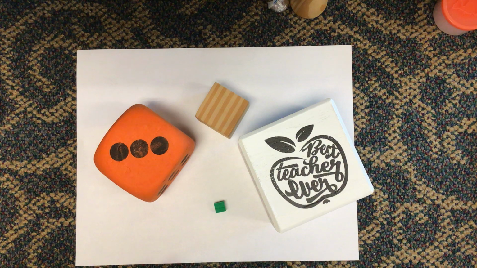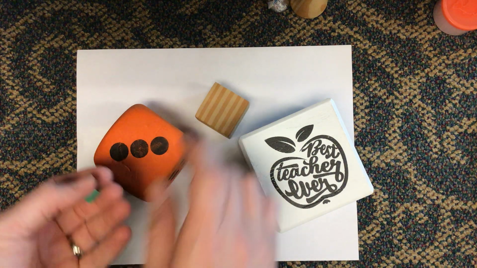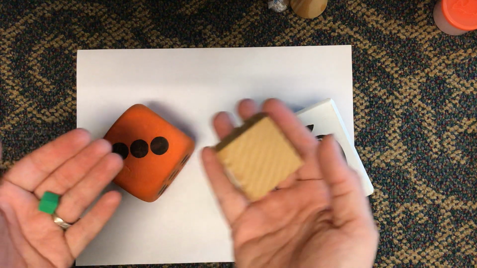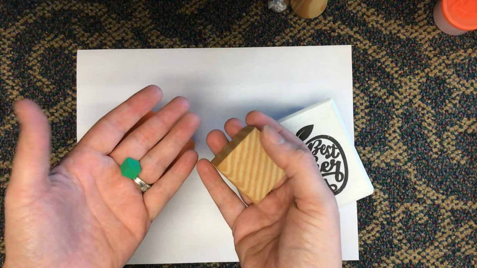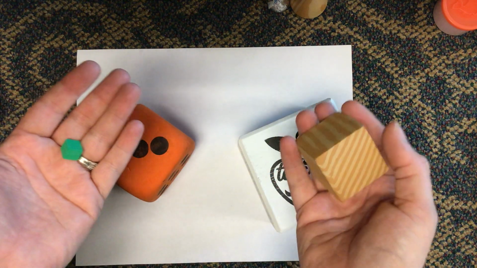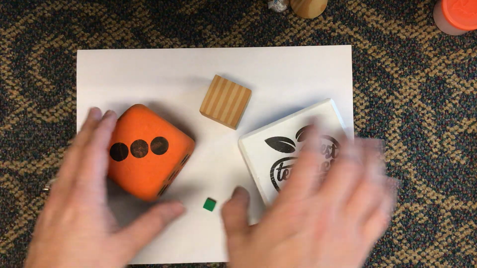No, they're different colors. Okay. Do you think that they weigh the same? Do you think that they weigh the same amount? You're right, they don't. Some of these bigger cubes are heavier than this little cube. So that's just some similarities and differences about a cube.